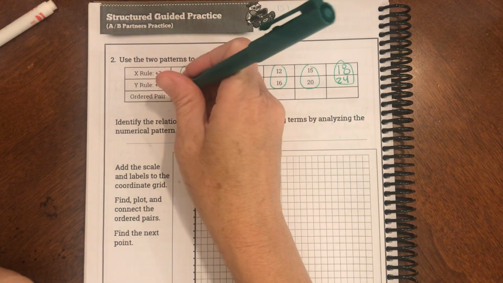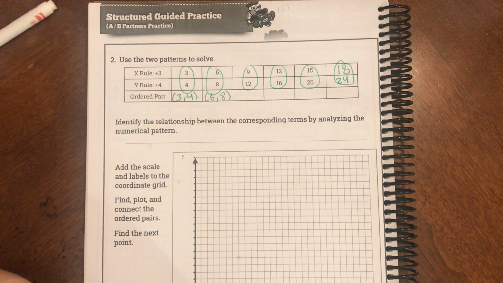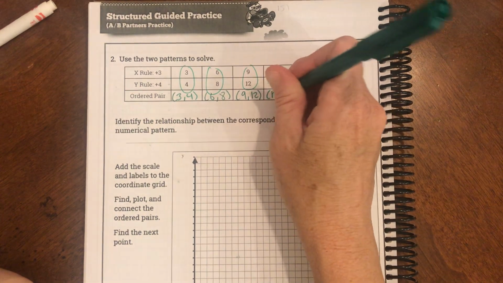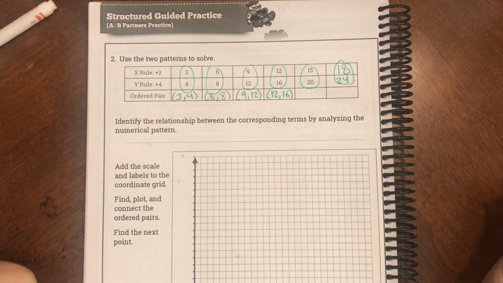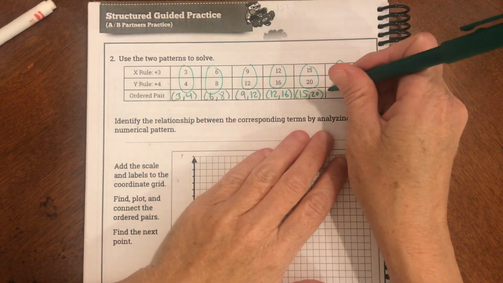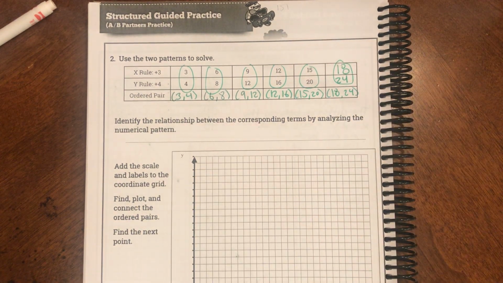Okay, so our ordered pairs are 3, 4, 6, 8, 9, 12, 12, 16, 15, 20, and 18, 24. Okay, so our next set of directions say identify the relationship between the corresponding terms by analyzing the numerical pattern. Okay, so this is what we're doing. They want us to look at our pattern.